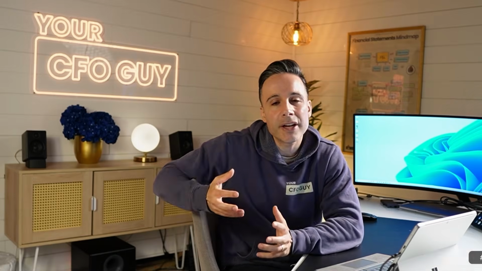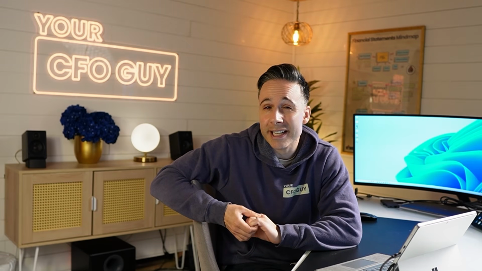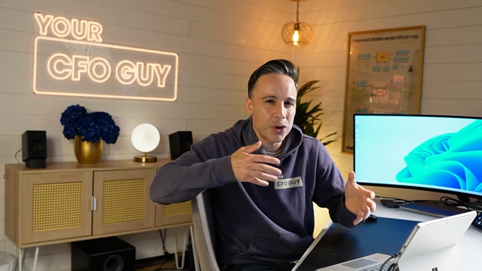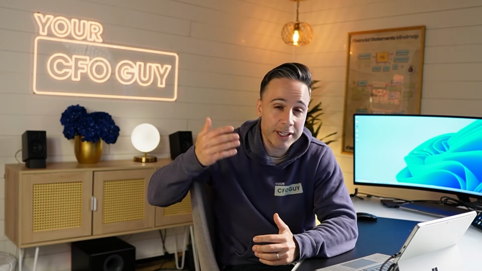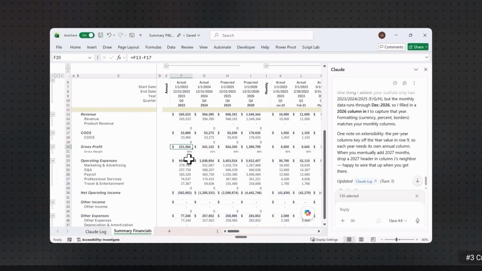But while creating a 3-statement model is valuable, a lot of times you're gonna want Claude's help with the work you've already started in your Excel file. And you're not just doing Excel formulas, you're also utilizing your judgment. So in this test, let's see how well Claude can take this financial model that I generated in the last step and create a revenue build tied to my industry.